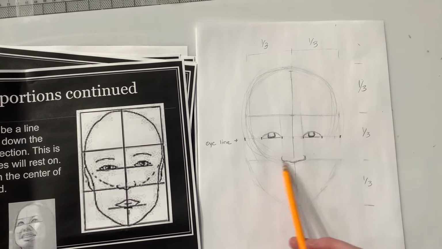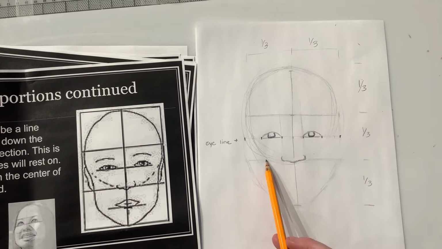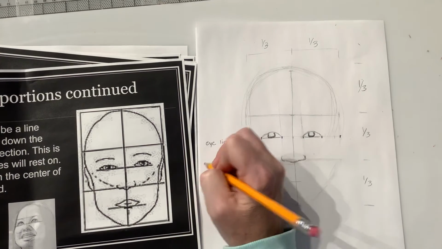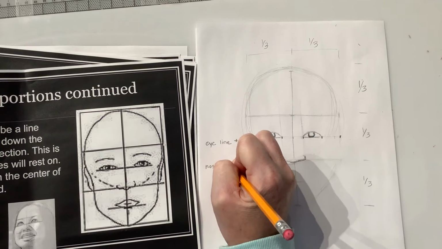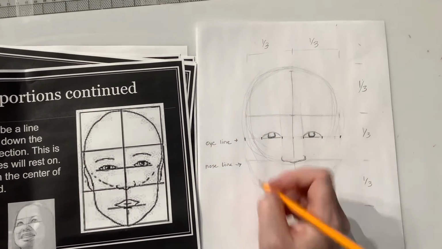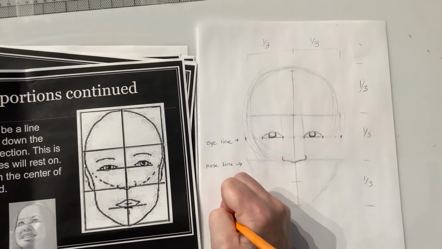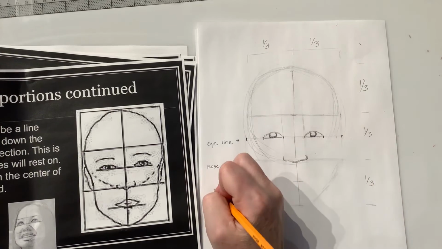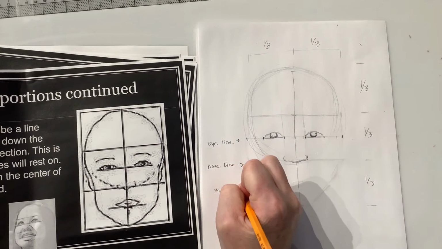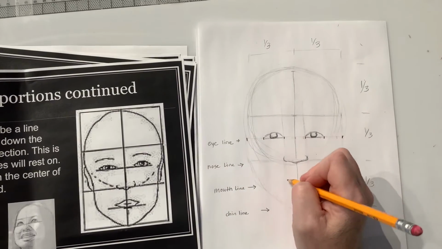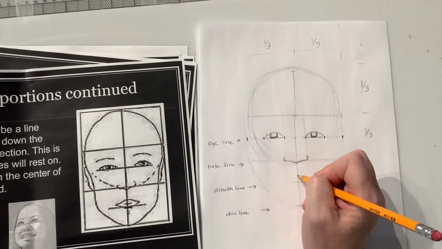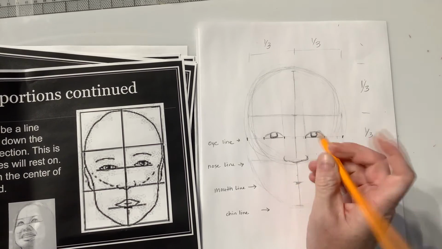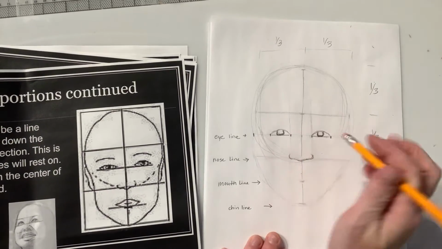Moving on from there, the next halfway point is going to be between the nose line and the chin line. And then I have my mouth line. Generally speaking, that halfway point between those two is going to be the bottom of the mouth. Again, that's just a little guide to give you.